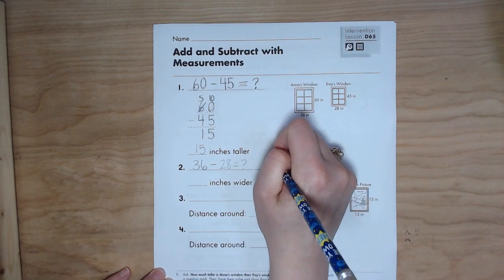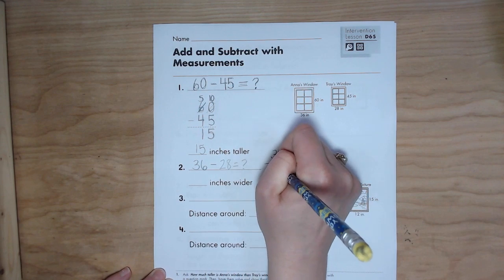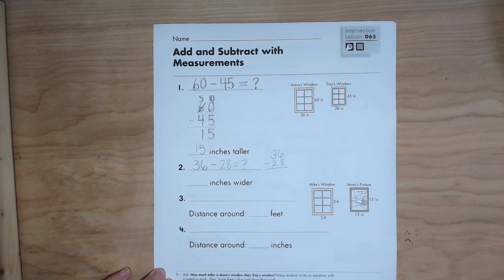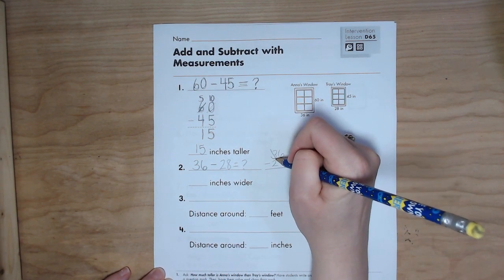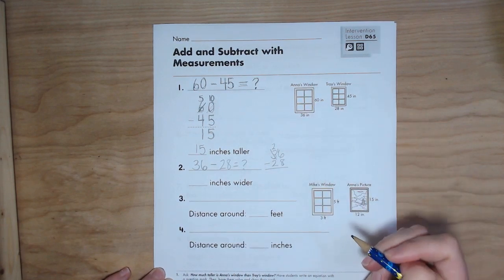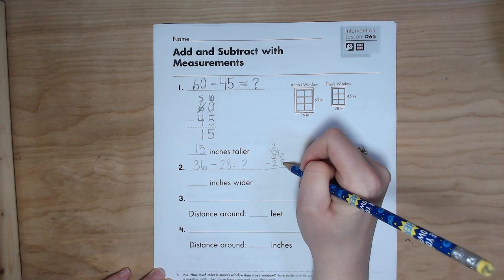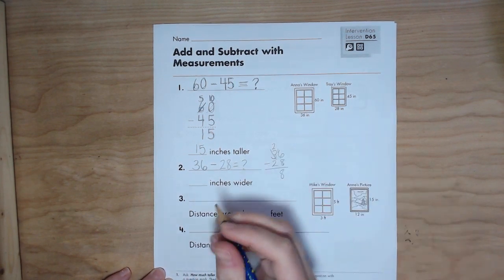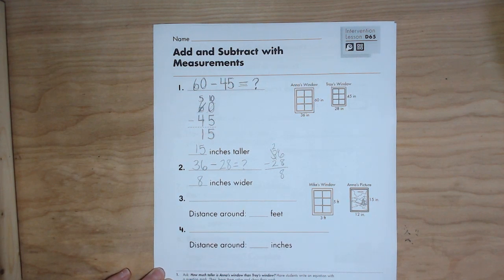So that's how you set up your equation. Okay, and then you're going to stack your numbers up. So 36 minus 28, just like that. Okay, same thing, bigger bottom, better borrow from my 10. So the 3 becomes a 2, 6 becomes 16. 16 minus 8 equals 8. So 8 inches wider. Okay, that's the difference.